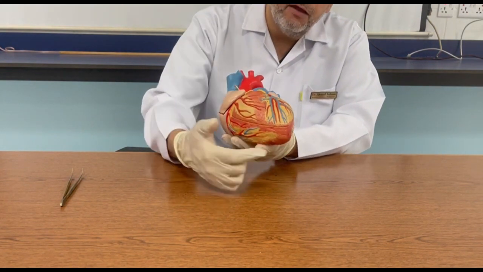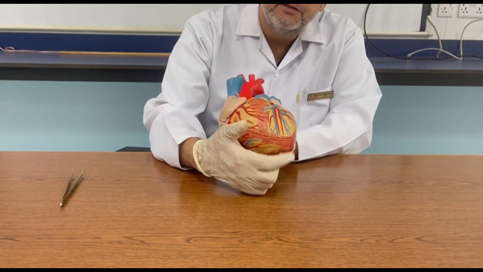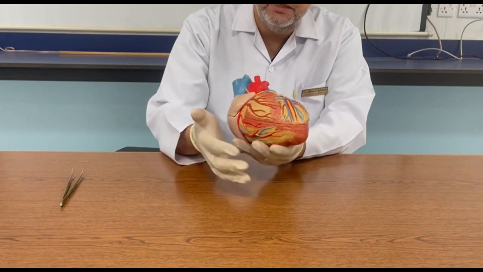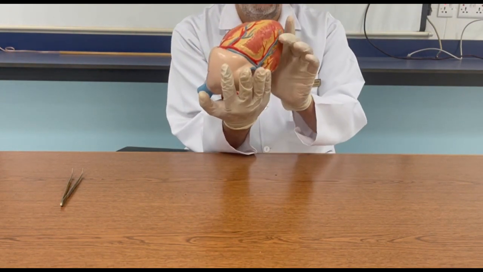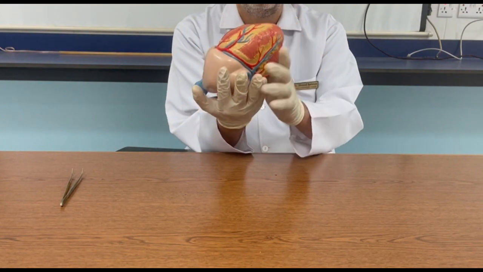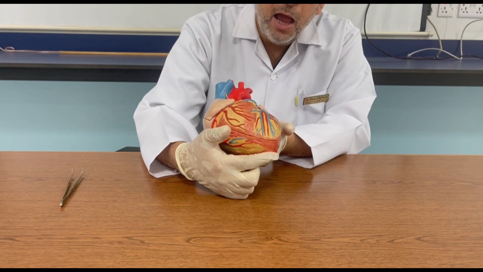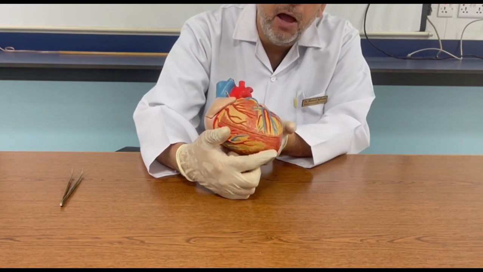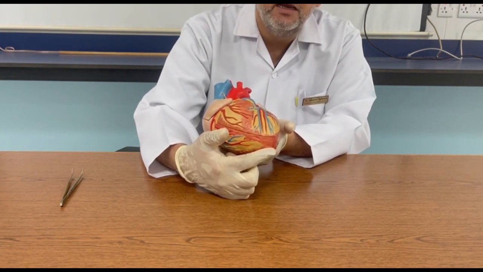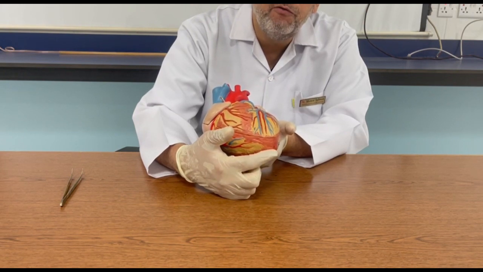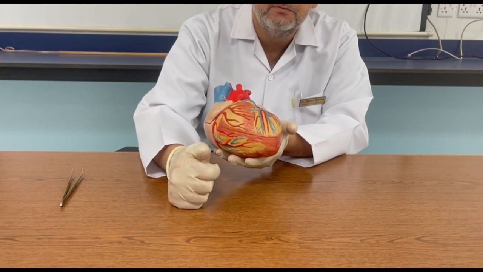Where is the apex of the heart? This is the apex of the heart. And as we know, the apex is opposite the base. This is the base of the heart and this is the apex. The apex is located below and to the left, so it's formed by the left ventricle. And the apex of the heart is the site of mitral valve auscultation.